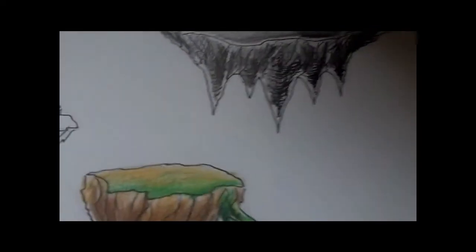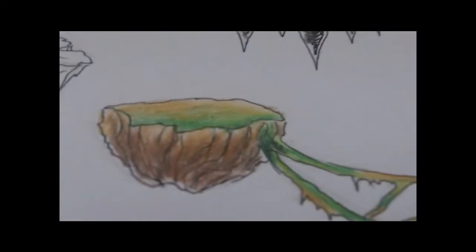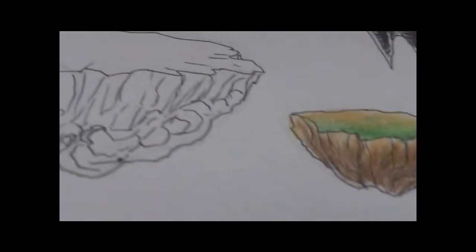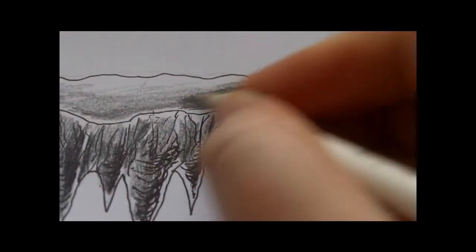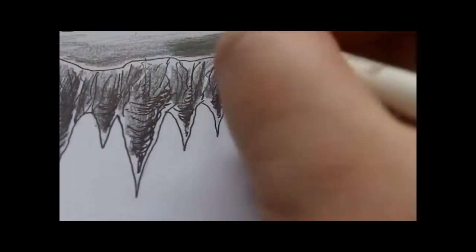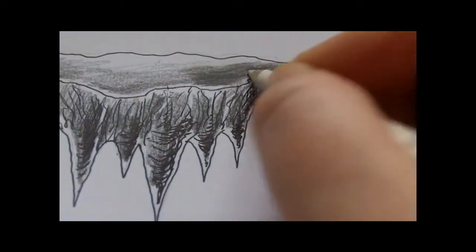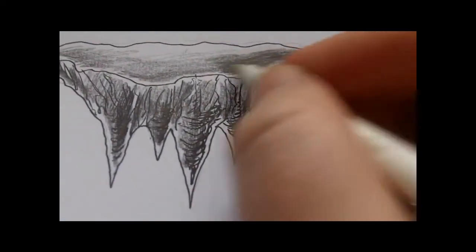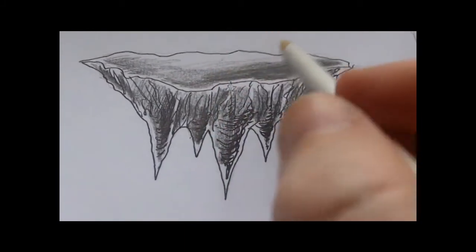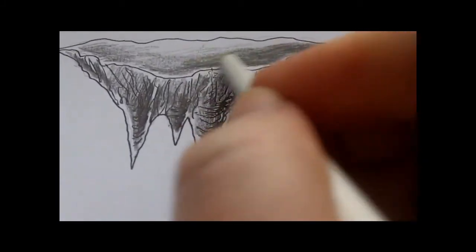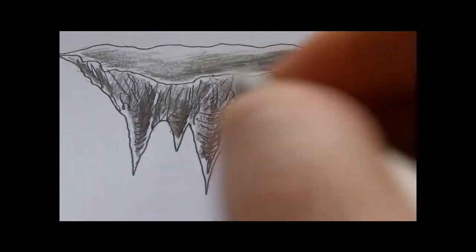But I do like that sort of shaded area. Actually I won't use that one, I'll use this Crayola. This just darkens it slightly. Ideally I should have a white Prismacolor somewhere, but that is really small at the moment. I'll have to order some more.